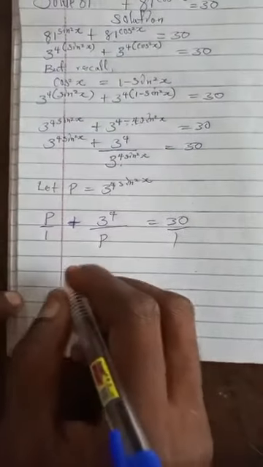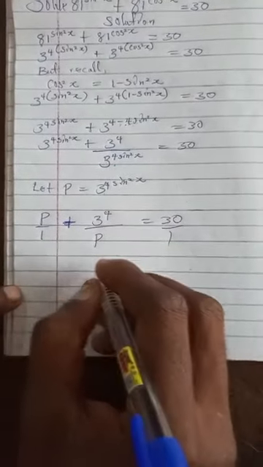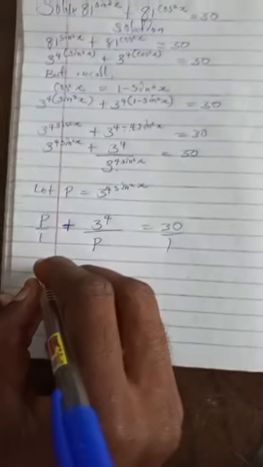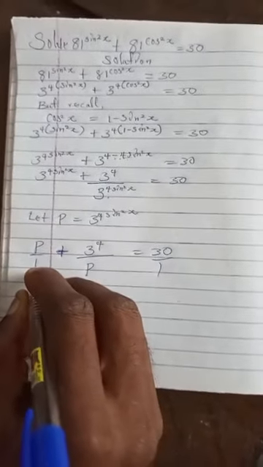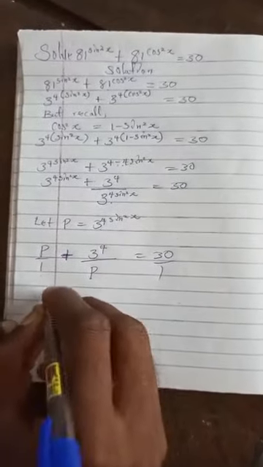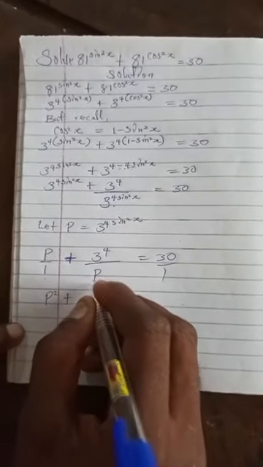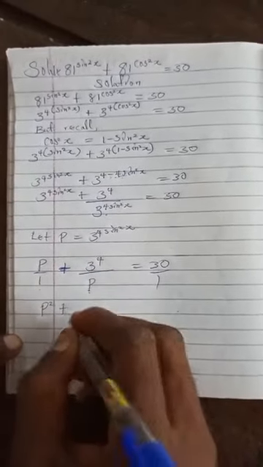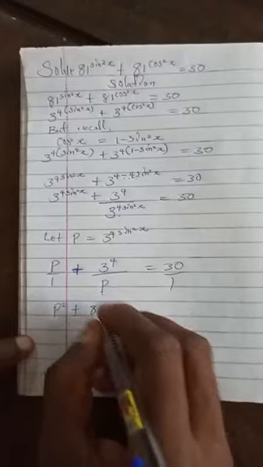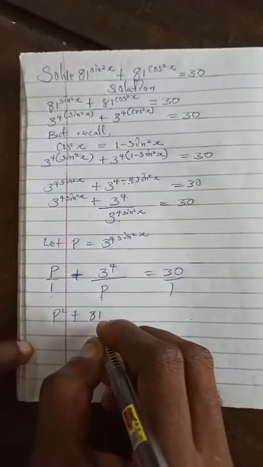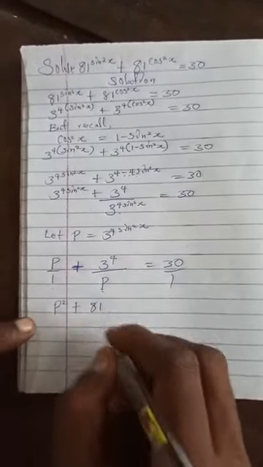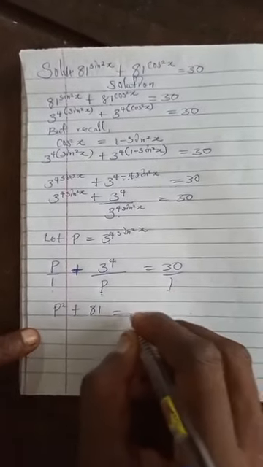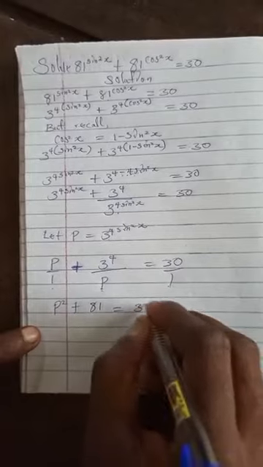What is the LCM? The LCM here is p. So multiply and divide through by p. So this will now be p over 1, which is p times that, so I have p squared. Plus p divided by p is p times this. I have this to the power of 4 is 81. Then p divided by p is 1. 1 times 81 is 81, equal to p divided by 1 is p times 30 is 30p.